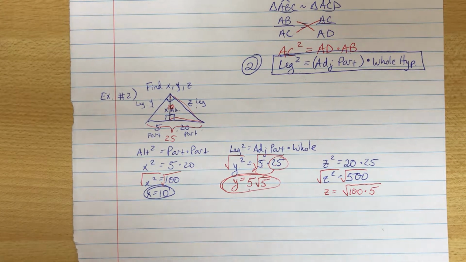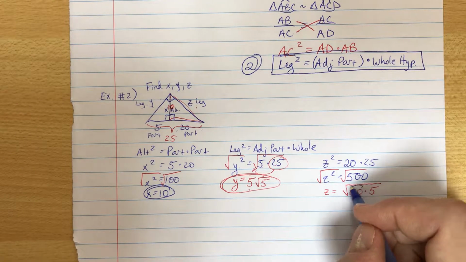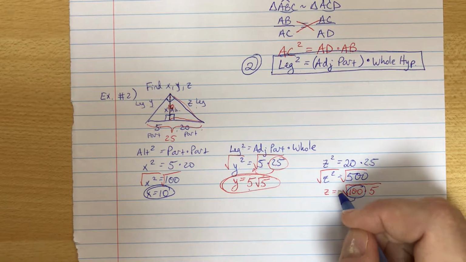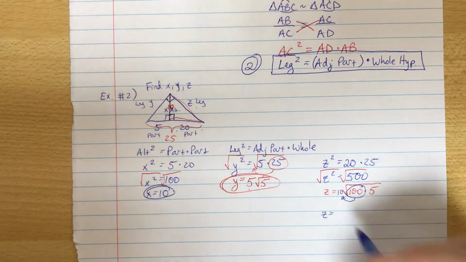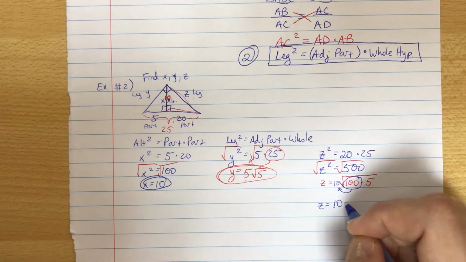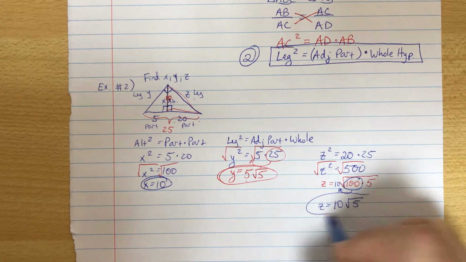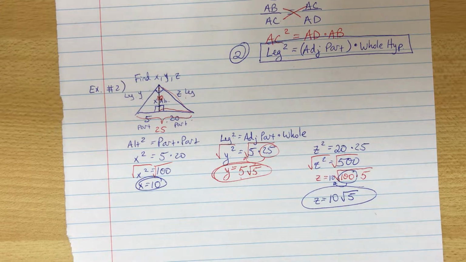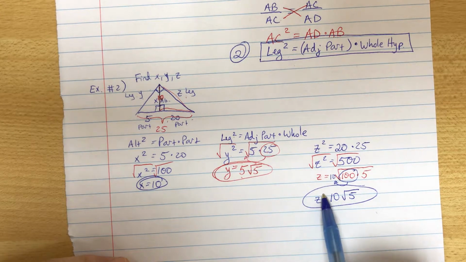And when I look at that, z equals the square root of 500, but 100 is a perfect square factor. That's 100 times 5. What's the square root of 100? I can take the square root of that. That's 10. And what we get for our answer is 10 and we still have a 5 underneath, 10 square root 5. Okay, so there's the answers there.